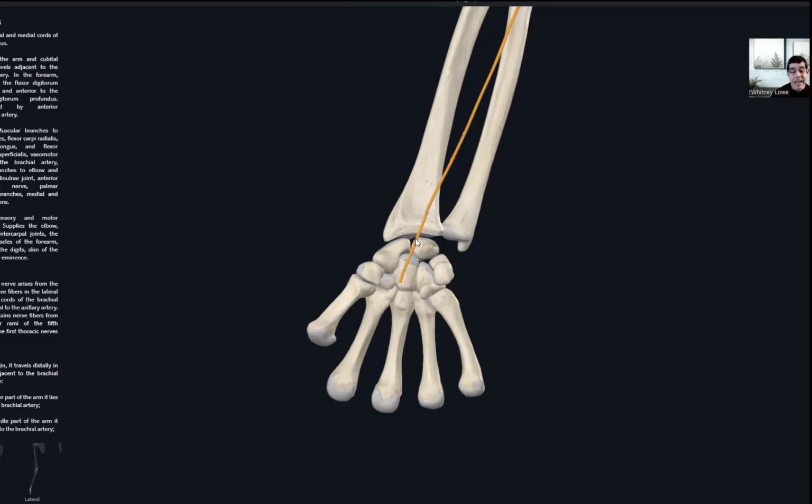If you move it into extension in the opposite direction, you're going to pull this nerve taut across those bones and will kind of bowstring that nerve in the carpal tunnel. And that's also likely to increase some irritation on the nerve in the event that you have some type of nerve pathology going on.